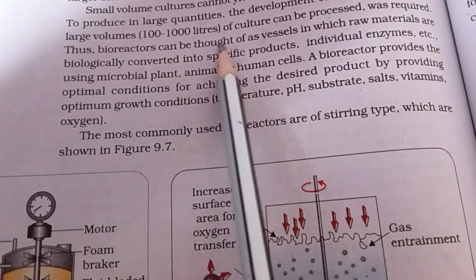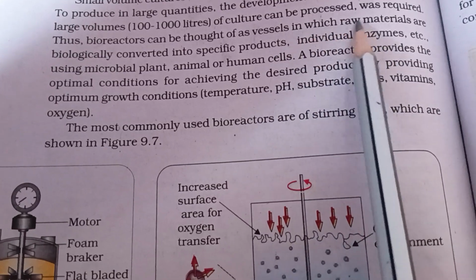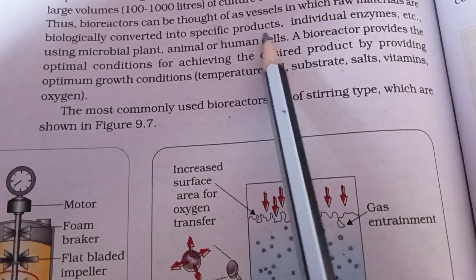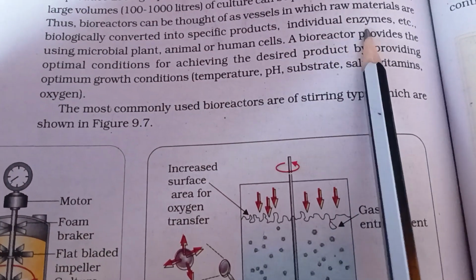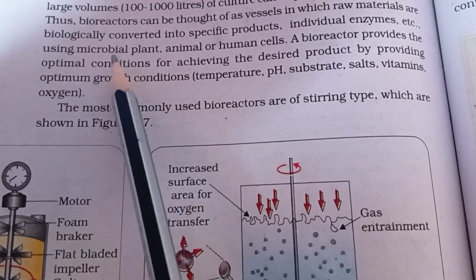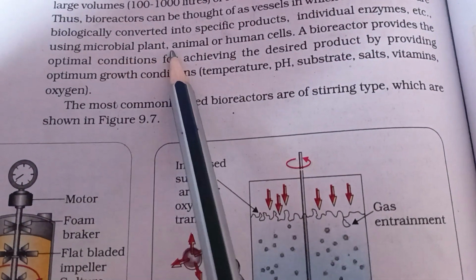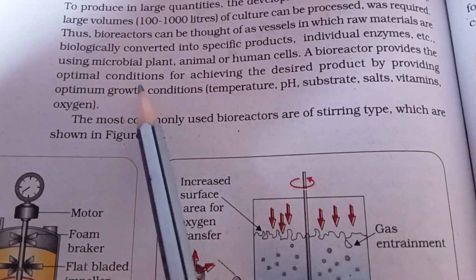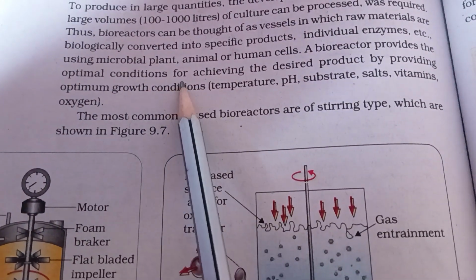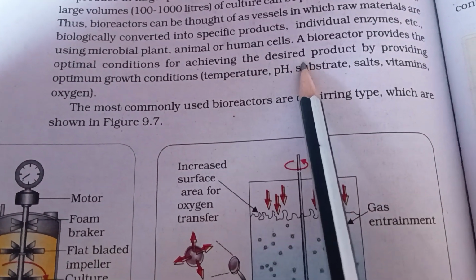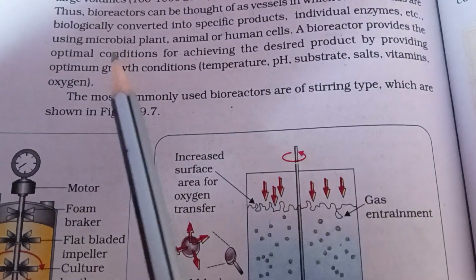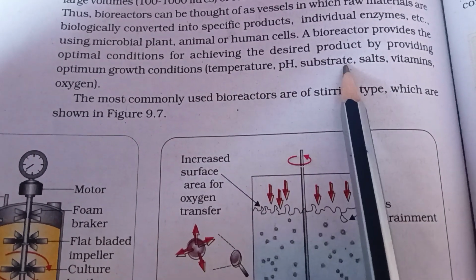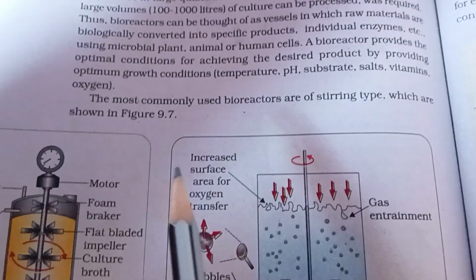Thus, bioreactors can be thought of as vessels in which raw materials are biologically converted into specific products, individual enzymes, etc. Using microbial, plant, animal, or human cells, a bioreactor provides the optimal conditions for achieving the desired product by providing optimum growth conditions like temperature, pH, substrate, salts, vitamins, oxygen.